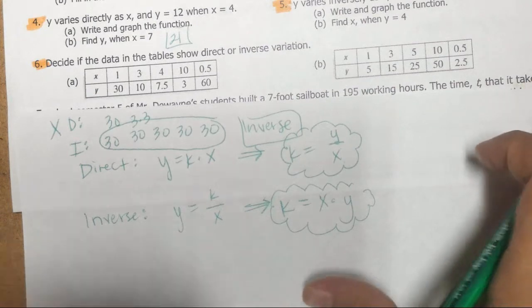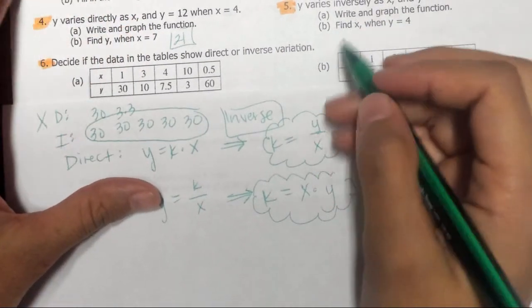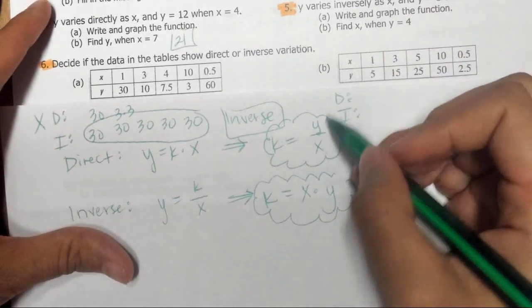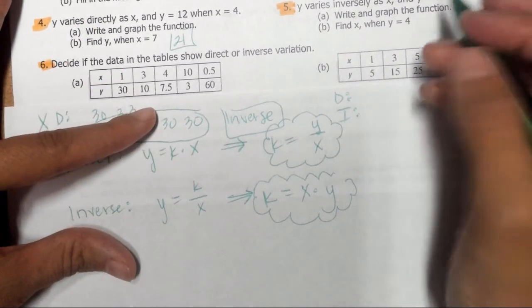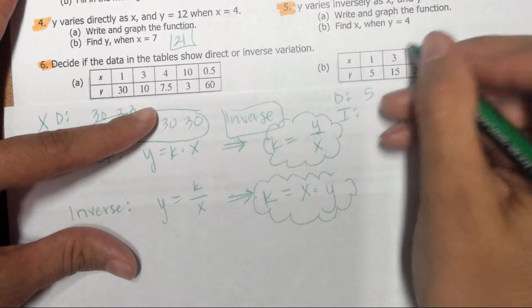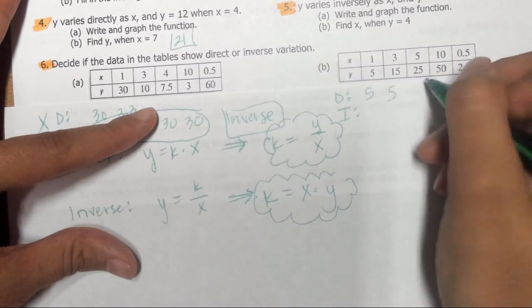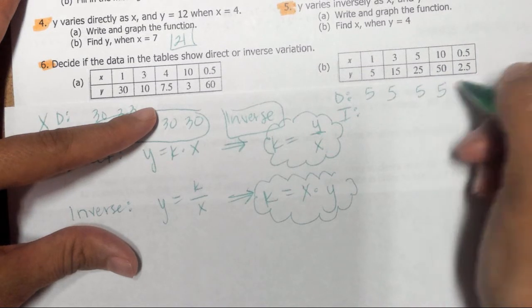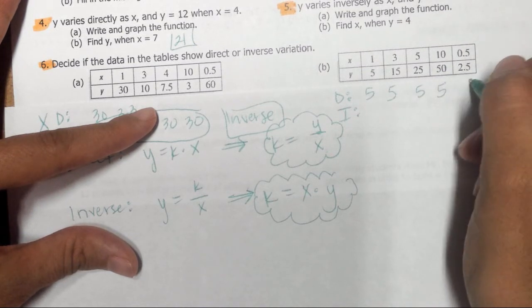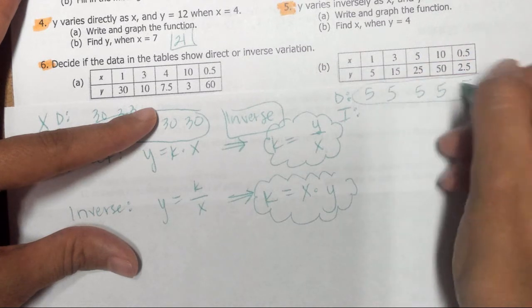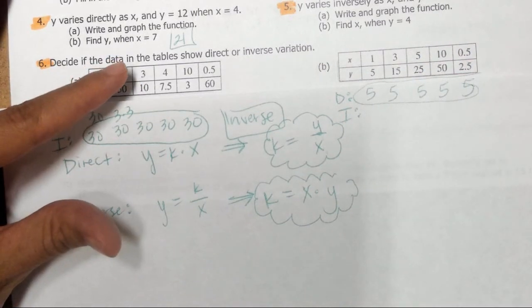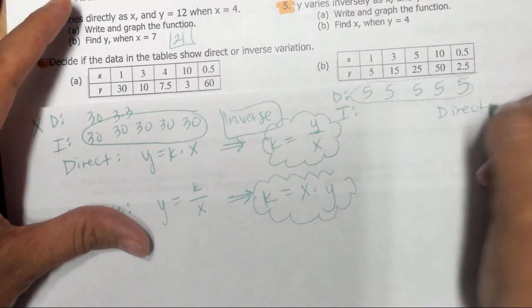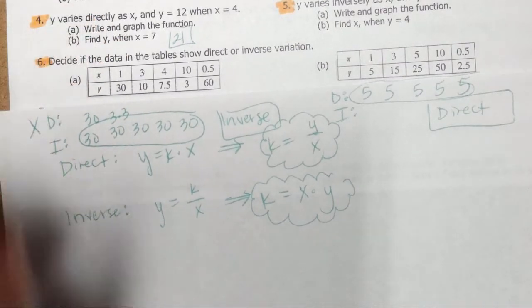Now let's look at B. I'm going to do the same thing, but I'm going to check for direct first and then inverse. Direct says do y divided by x. So 5 divided by 1 is 5. 15 divided by 3 is 5. 25 divided by 5 is 5. 50 divided by 10 is 5. 2.5 divided by 0.5 is 5. So these all give you the same numbers. So this one right here, guys, is direct. You don't even have to check for the other one because I already found it.